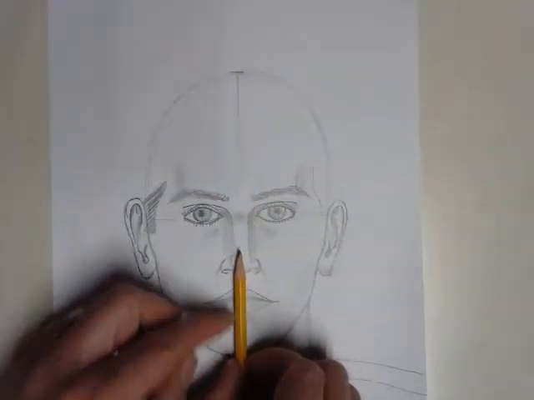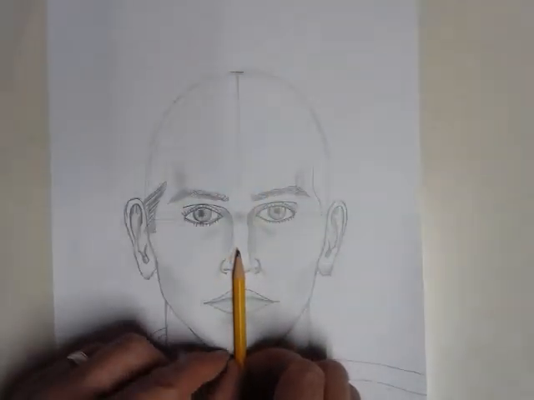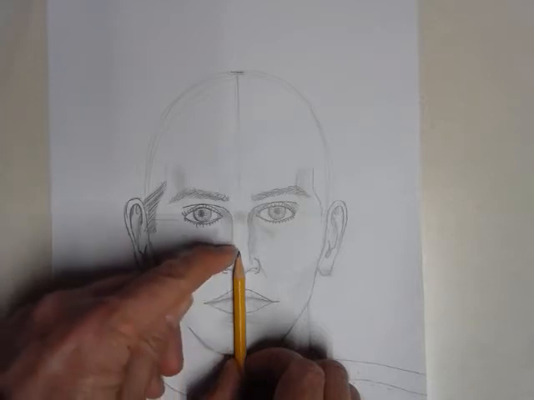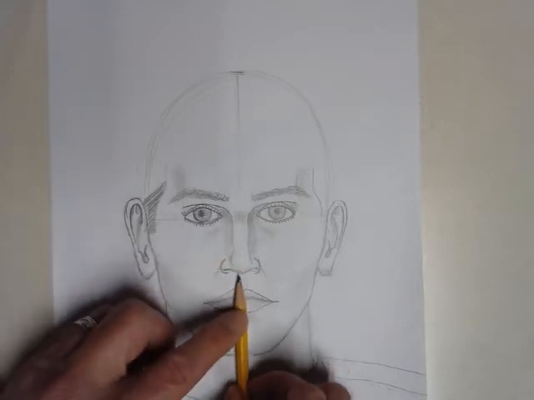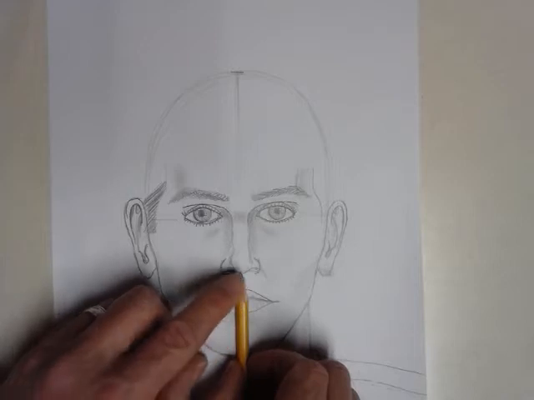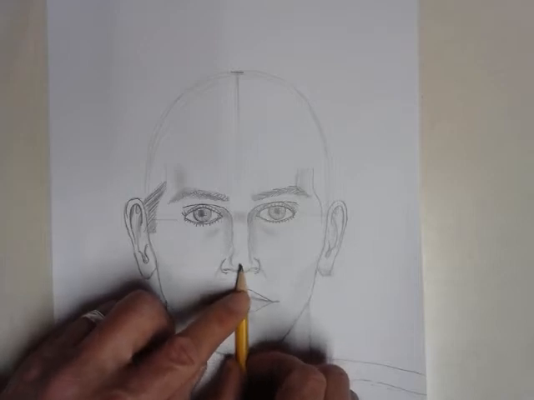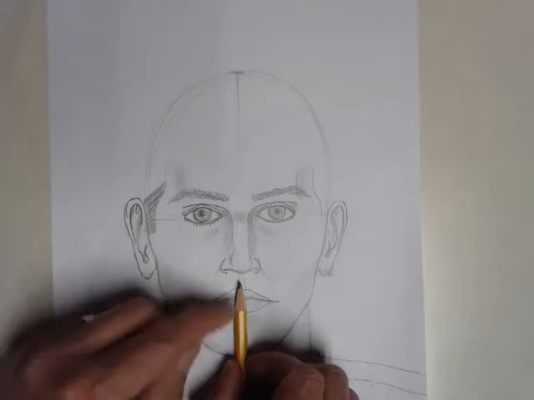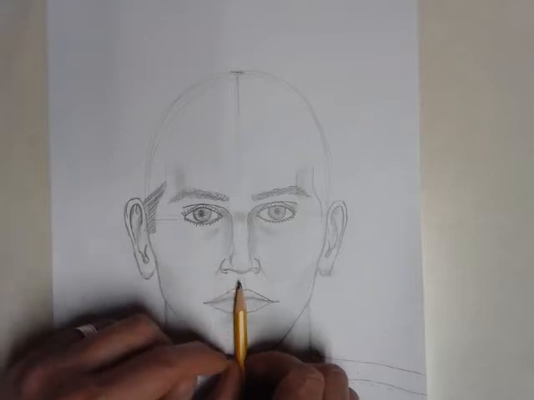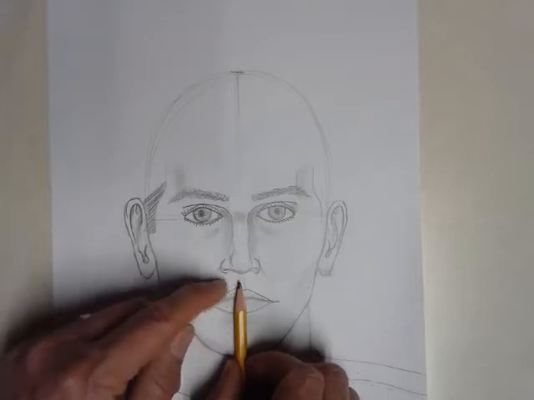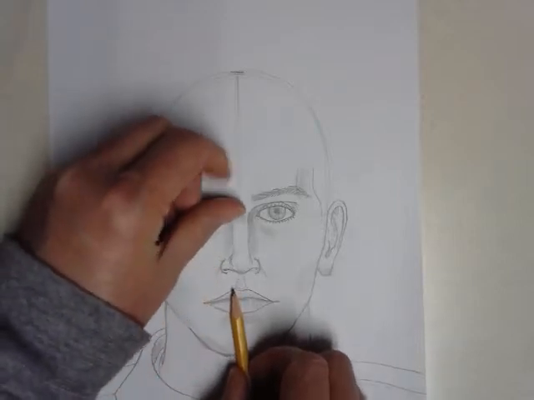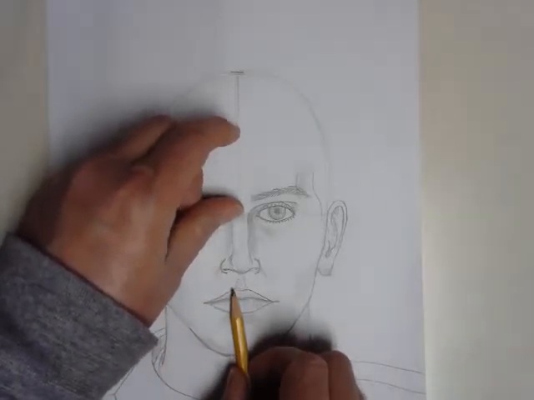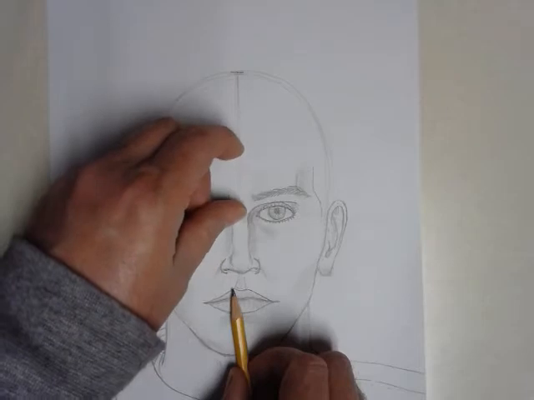compare that distance from the chin up. Will it be from the chin to almost the middle of the bridge of the nose? Would it be from the chin to the bottom of the nose or the middle of the bottom part of the nose? Will it be from the chin to halfway between the lips and the nose? What is the distance from here to where the hair meets the forehead, whether it be in a part or a bang?